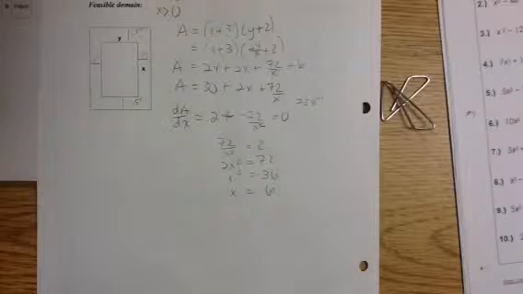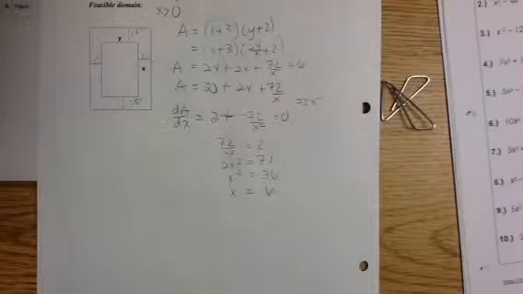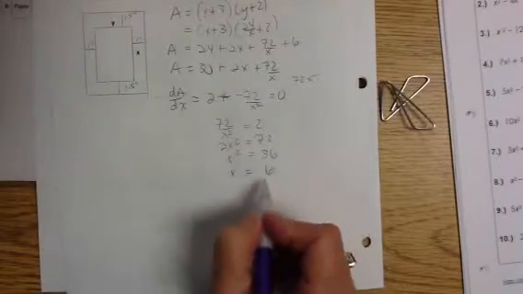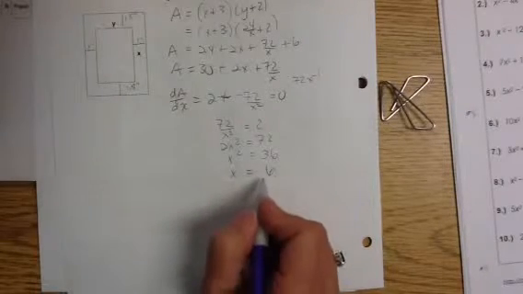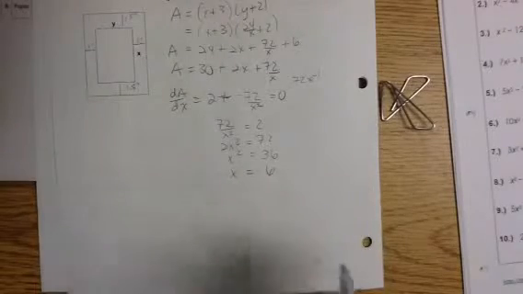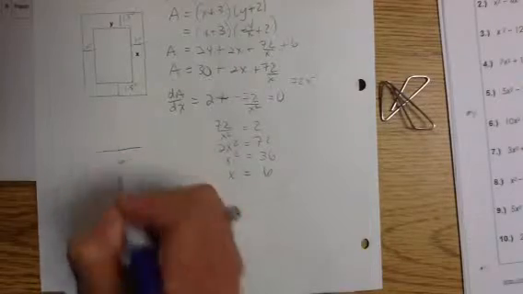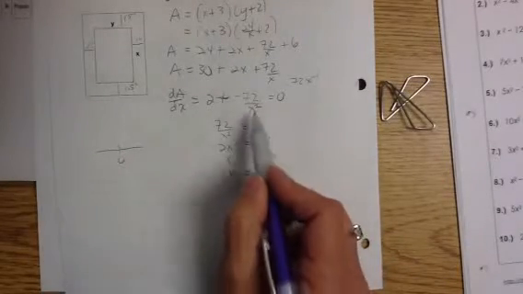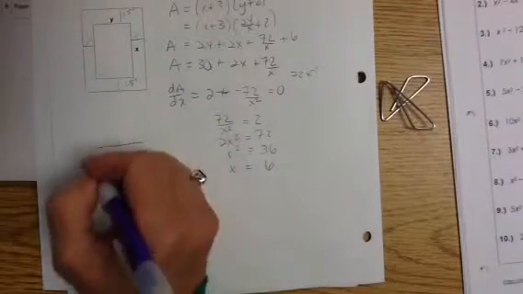Now I'm not going to put the negative because you can't have a negative length. So that's what I'm looking at, 6. And if I put a negative in, we wanted x being greater than 0. So let's see if we can do the first derivative test. I've got an endpoint at 0 and I've got it going bigger than that. So I'm going to do a first derivative test and let's see if we can take in this number and put in a 5.